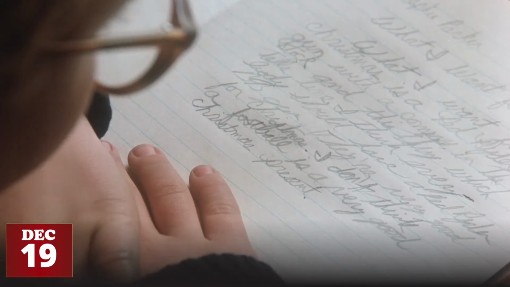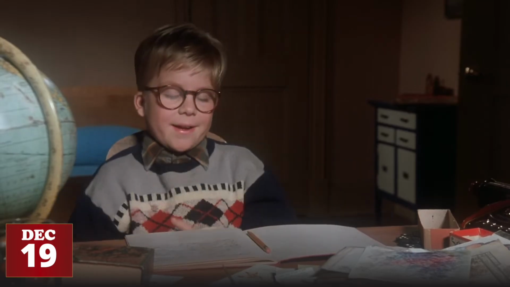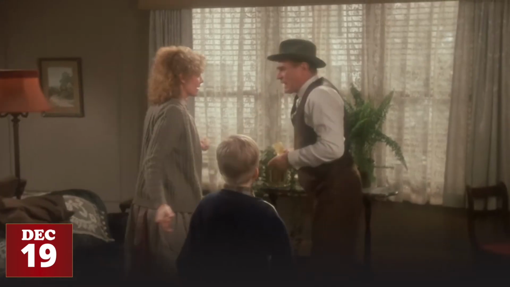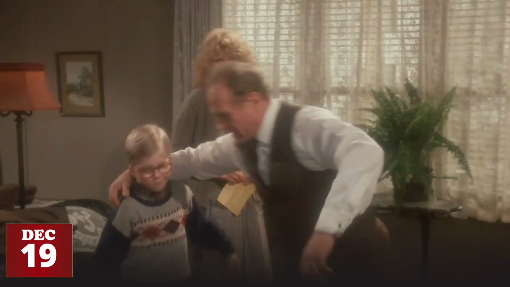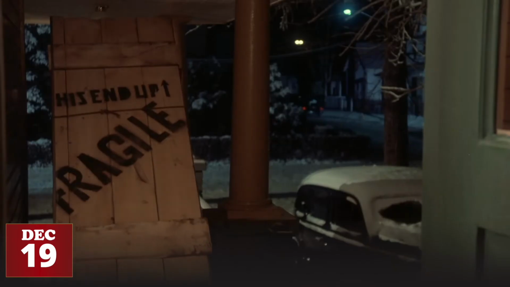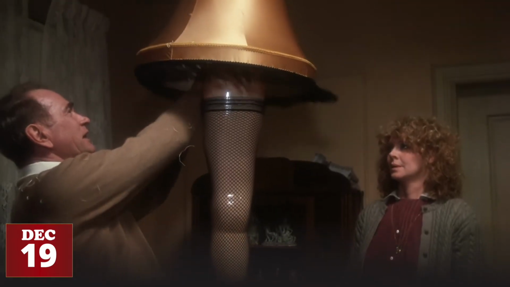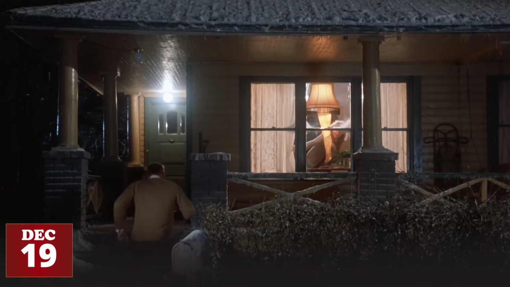That night, Ralph writes his Christmas theme at his desk and declares it to be a masterpiece. The old man comes home, proclaiming he won a big prize that will be delivered that night. While it's not a bowling alley or a statue, it is a leg lamp. The major award provides a soft glow of electric sex that looks beautiful in the front room window.